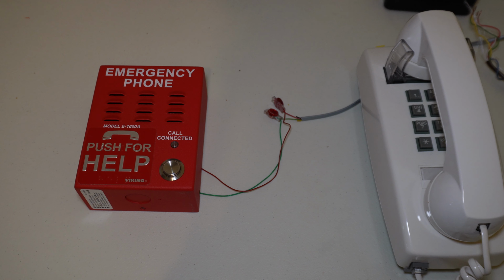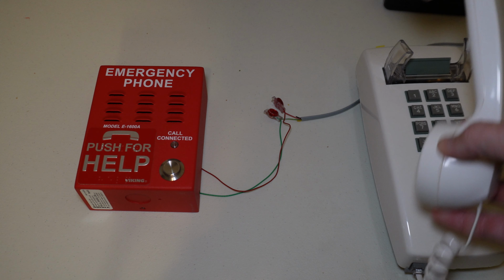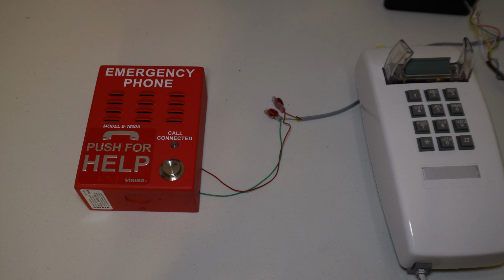Yep, it hung up and it's going to try again. And there we go. Hello. 1, 2, 3. Yep, it's working.